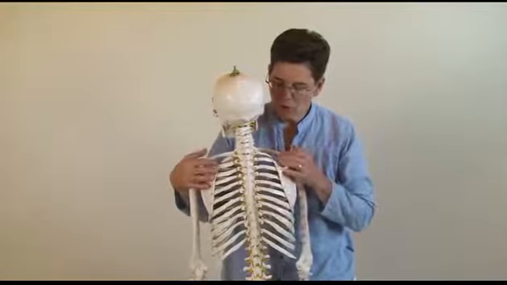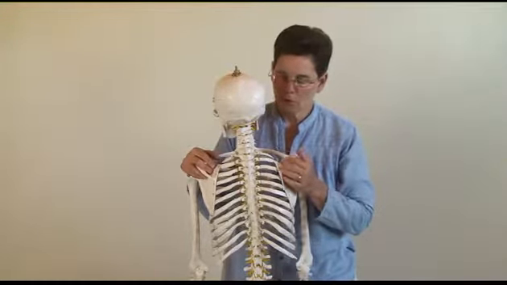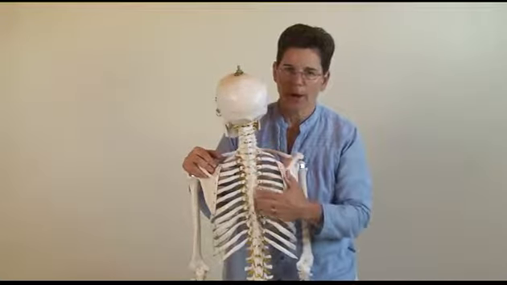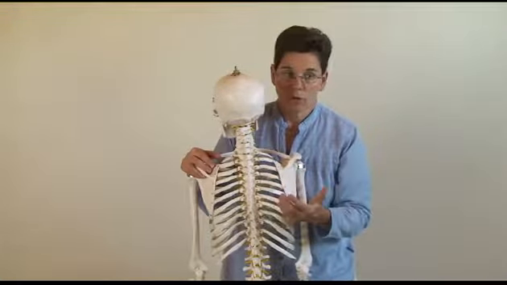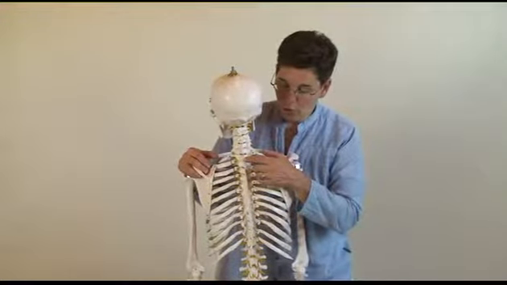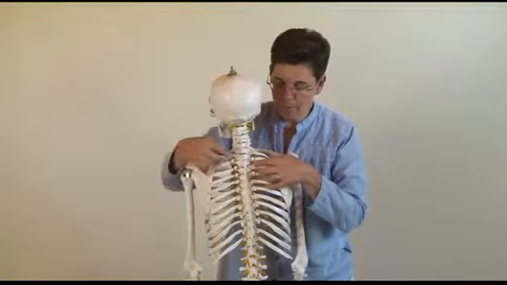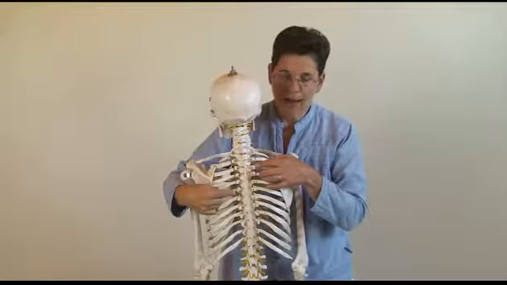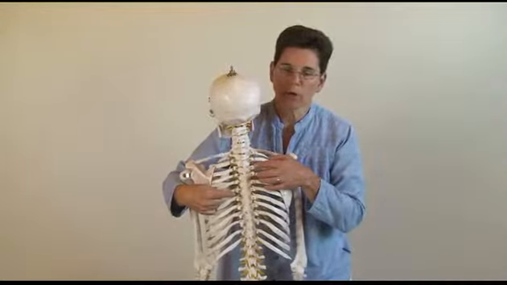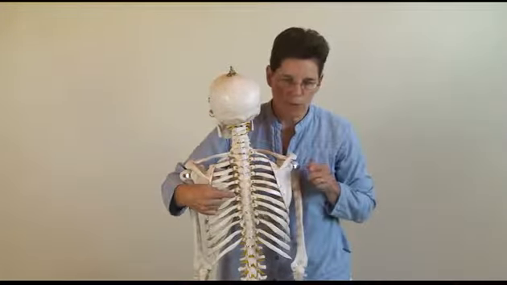Now remember also, you can have type 1 curves, which means you could have multiple vertebrae involved, such as 5 different vertebrae. Let's say T2, T3, T4, and T5 all get side bent to the left. And if that happens, you need to remember that type 1 curves side bend in one direction and rotate the opposite direction.